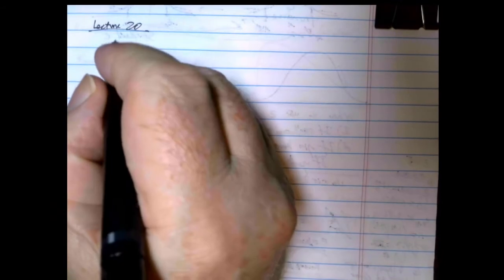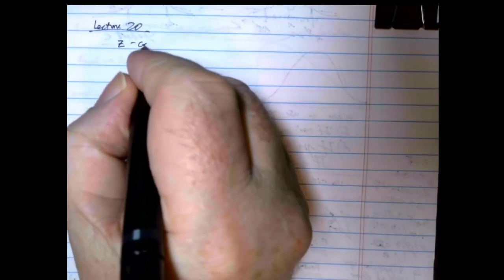Okay, let's talk about some material from lecture 20. This is more stuff on confidence intervals. Of course, watching videos is no substitute for reading the book and notes. I remember what we did last time. We talked about finding Z confidence intervals.